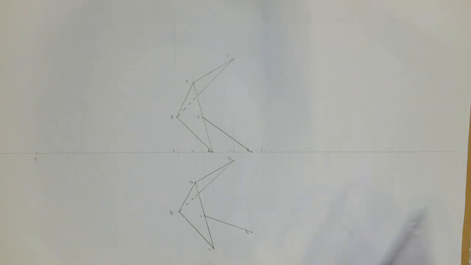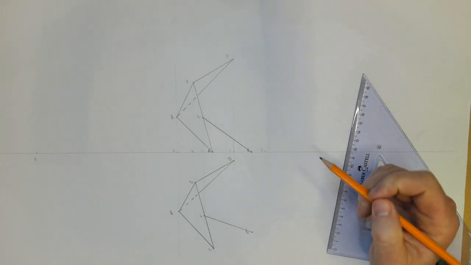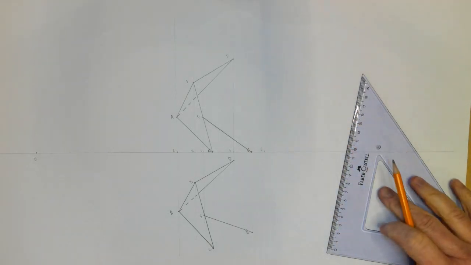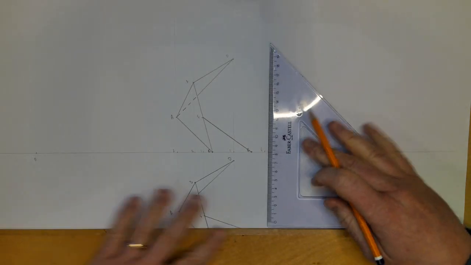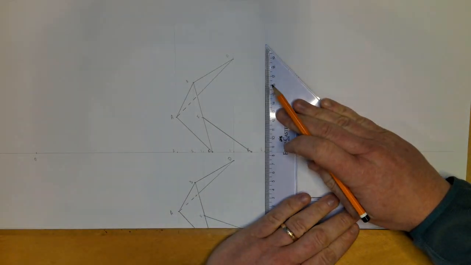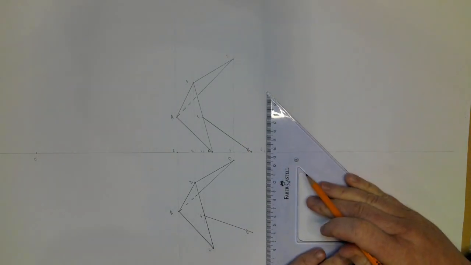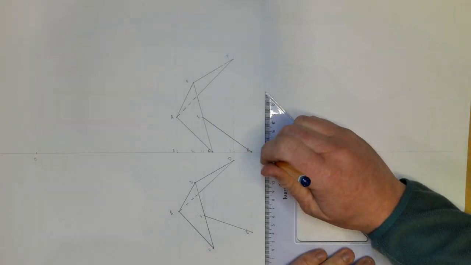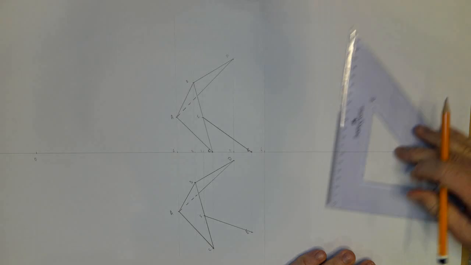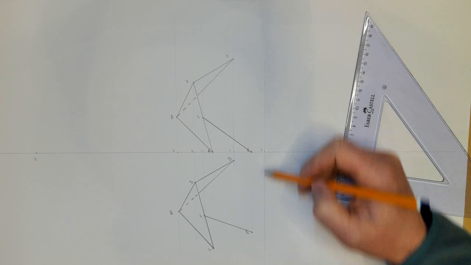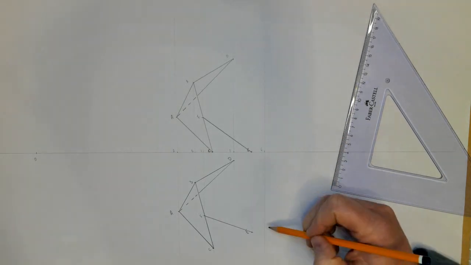Now, we are unable to locate the point G as of yet because it does not give us that coordinate in the question, but we know it has to be somewhere up along this section here in elevation and here in plan.